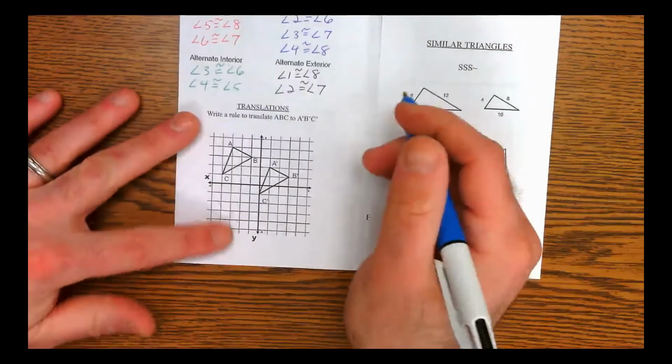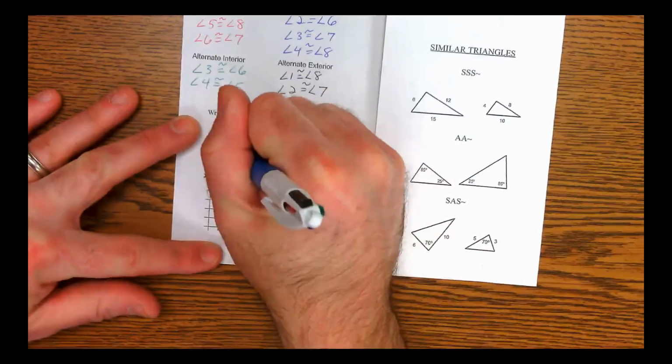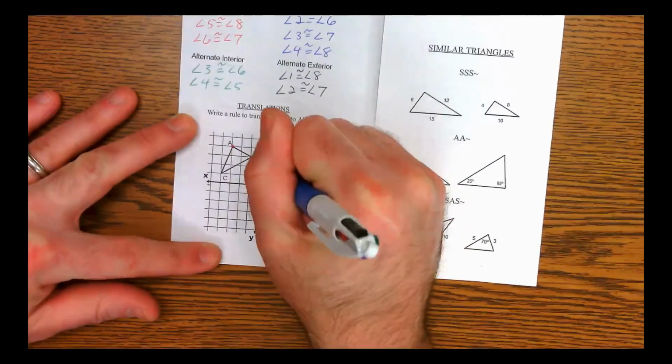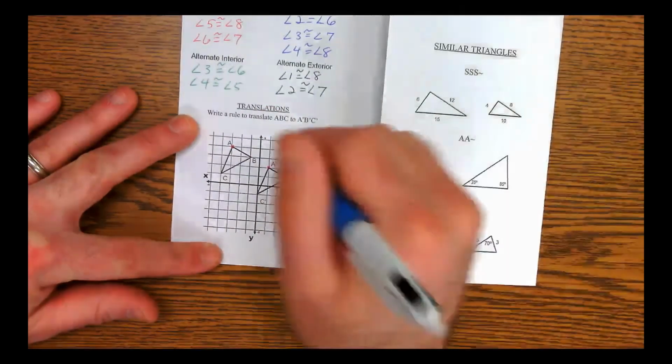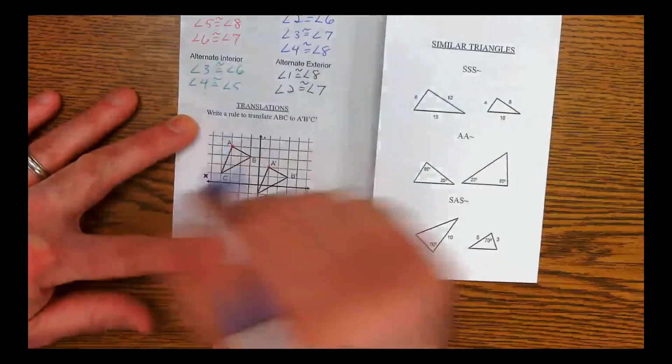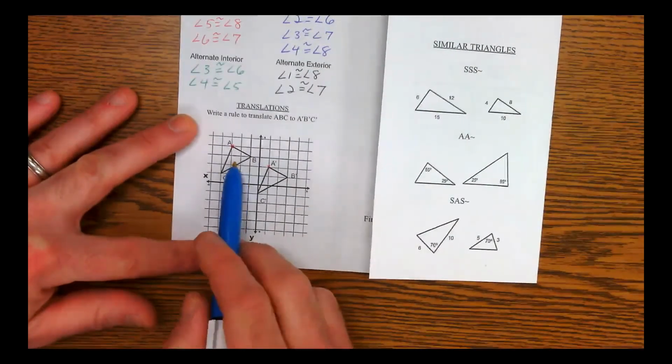You're going to have to know how to write a translation rule, so make sure you're going from corresponding point to corresponding point. So I'm going to go from A to A prime. The letters that usually have a prime, or the apostrophe, that's the image. The ones that are just normal are what's called the pre-image, so before, after.